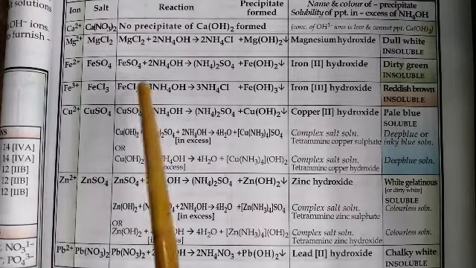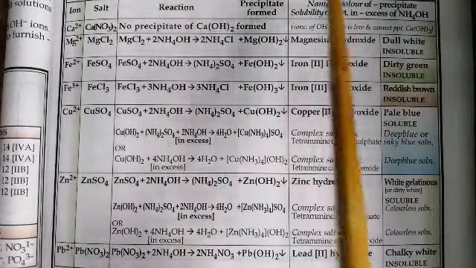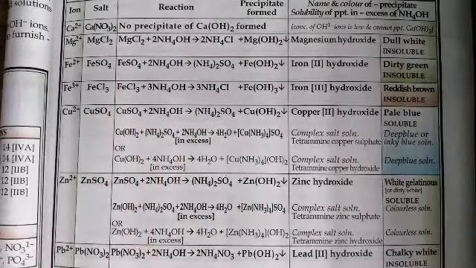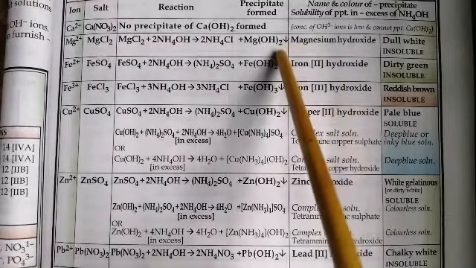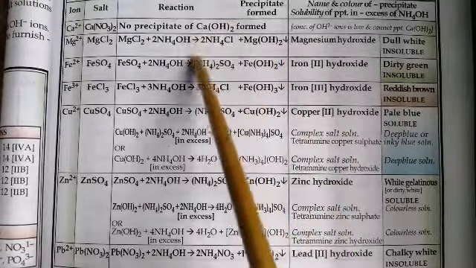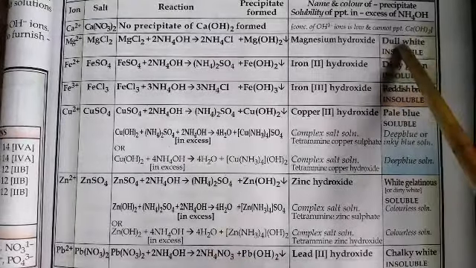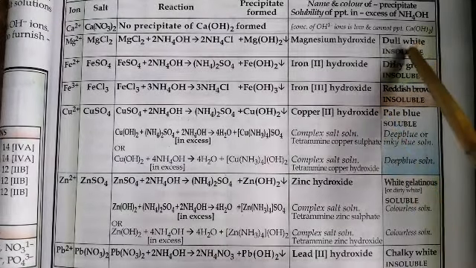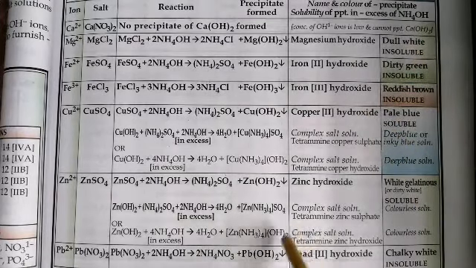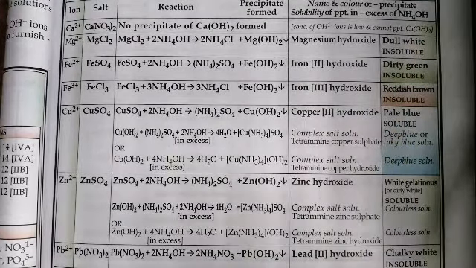Now let us take a look at reaction with ammonium hydroxide solution. Now you have studied using sodium hydroxide solution. Now let us switch over to ammonium hydroxide. In any case, you are going to get a precipitate in the form of metal hydroxide and a clear solution. Now what you're going to give emphasis on is the color of the precipitate and the nature of the precipitate, meaning whether it is soluble in excess or not.